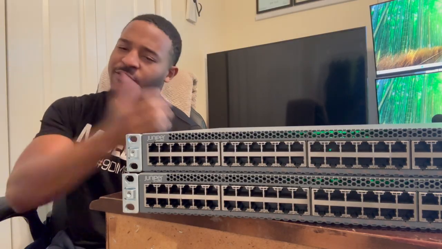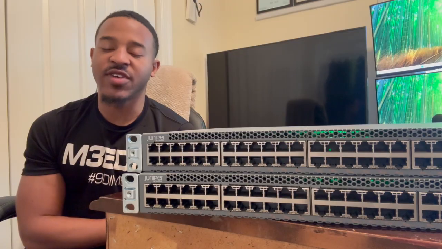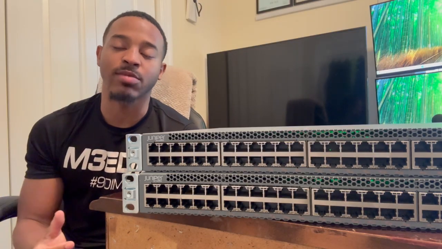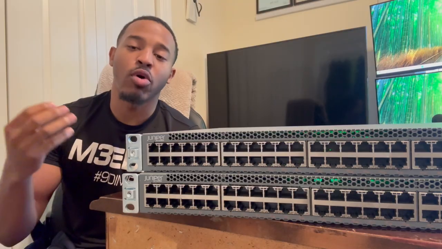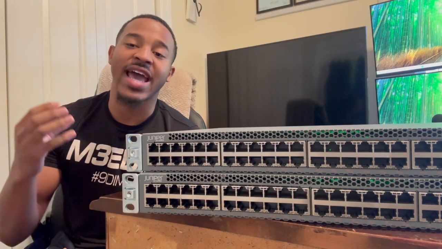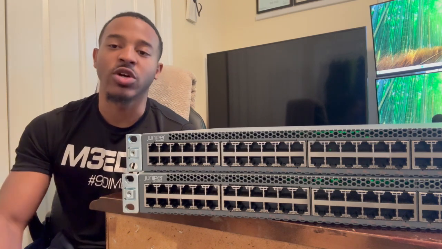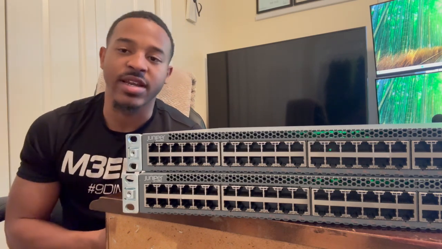So without further ado, let's hop into this video on how to create VLANs and how to put certain ports in access mode. Basically, putting a port in access mode is how it gets access to the network. So it's going to use that VLAN to get access to the network. Let's hop into the demonstration.